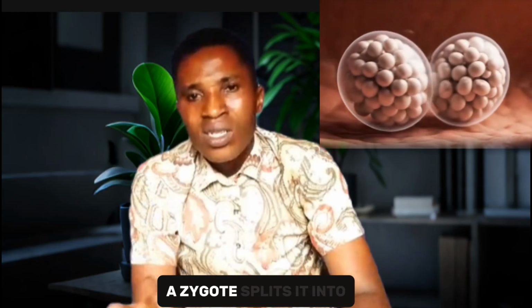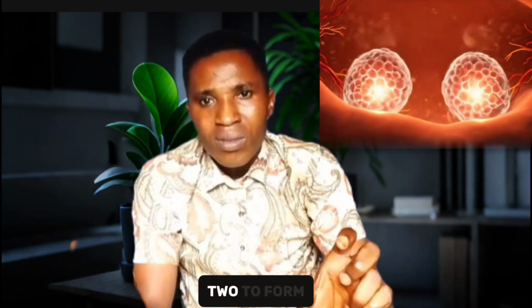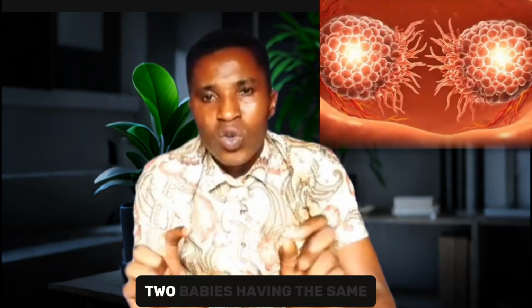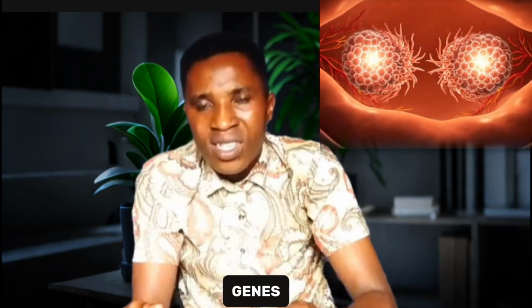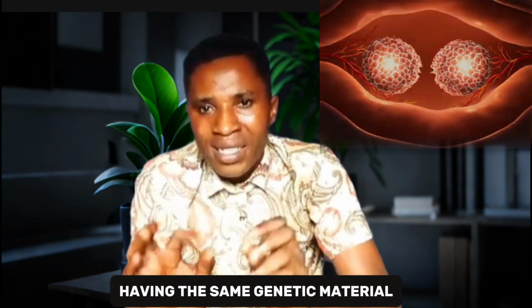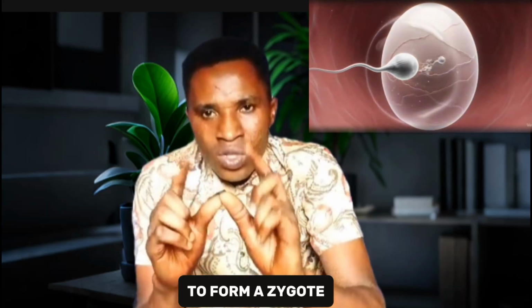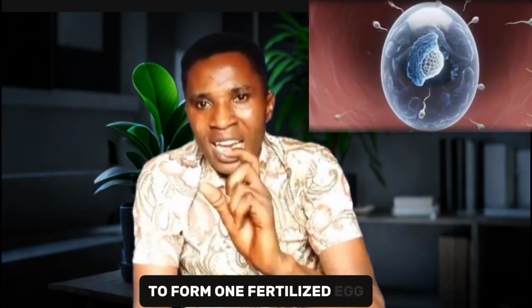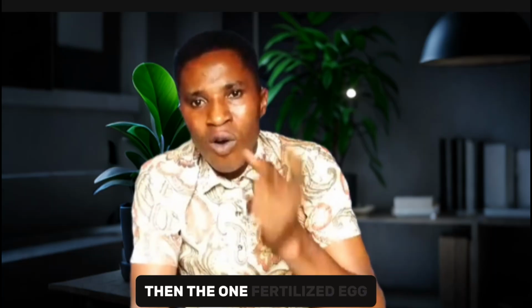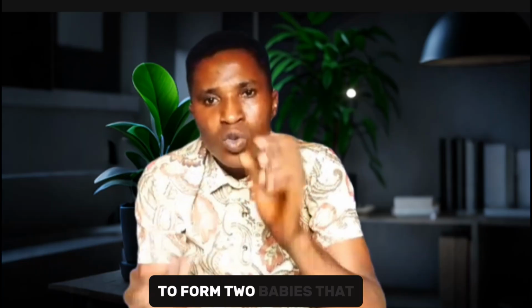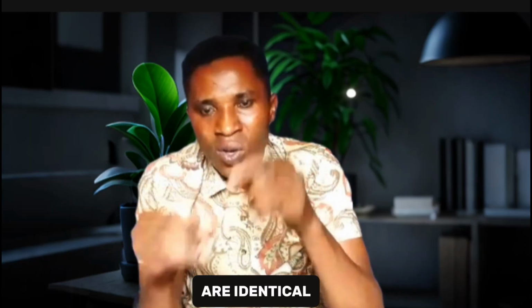A zygote splitting into two to form two babies that look alike, two babies having the same genes, the same genetic material. One sperm cell and one egg cell fuse together to form a zygote, one fertilized egg cell. Then the one fertilized egg cell splits into two to form two babies that are identical. That is what you call identical twins.